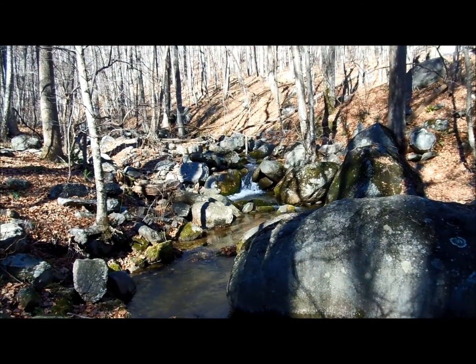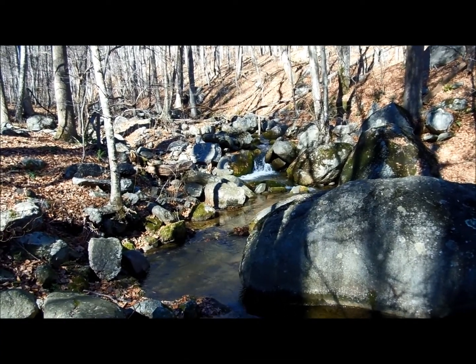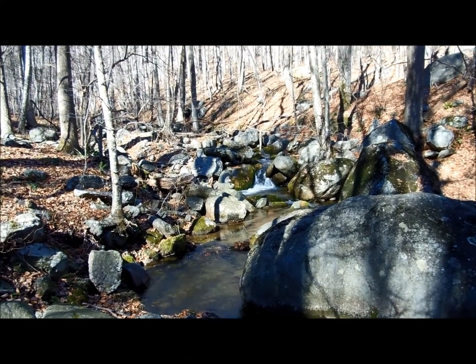I'm 3 miles into my hike now, and I'm up to 1,800 feet elevation. Here's what the Staunton River looks like at this elevation.